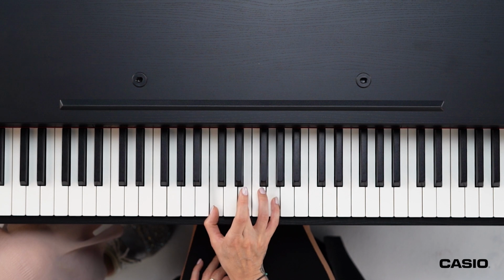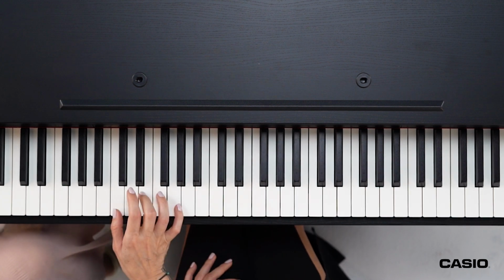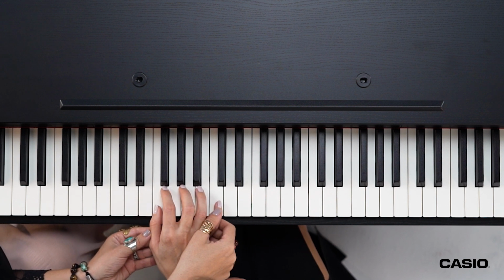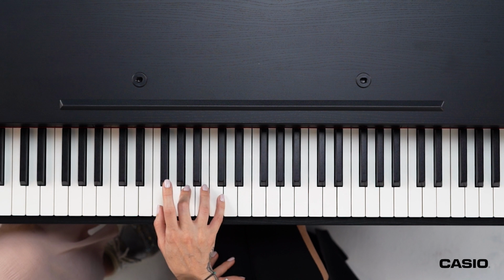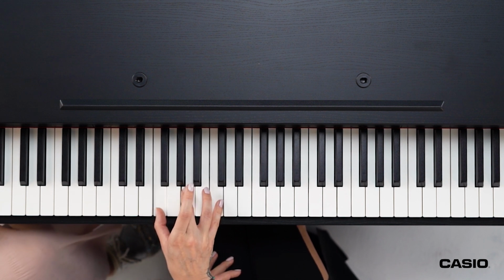Yes. 1, 2, 3, and again 1, 2, 3, 4, going to F. Where is F? You find the position and then you press them. 1, 2, 3, 4. 1, 2, 3, 4, and then going to G.